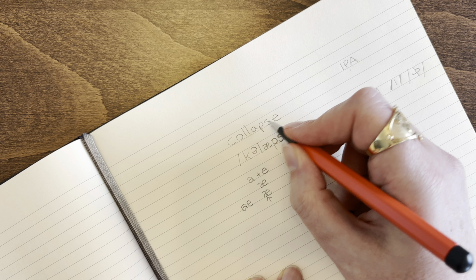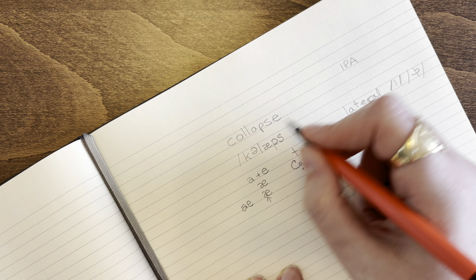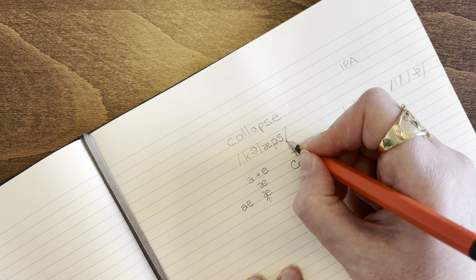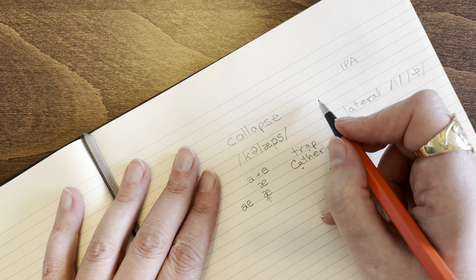Collapse. So that's the last sound. I'm not using this E for pronunciation at all. So I'm not going to write anything there. So if I don't hear it, I'm not going to write it. Collapse. Okay, one more thing to do.